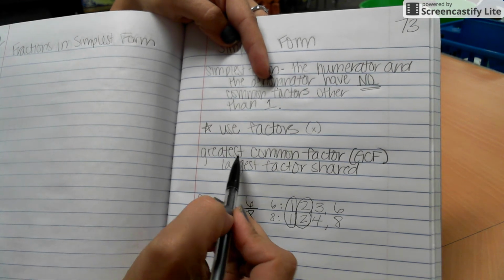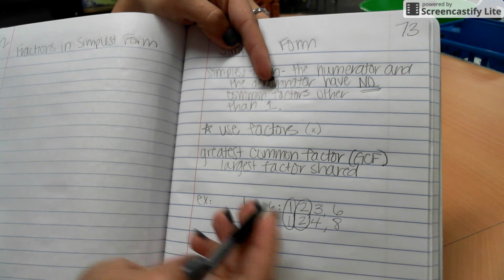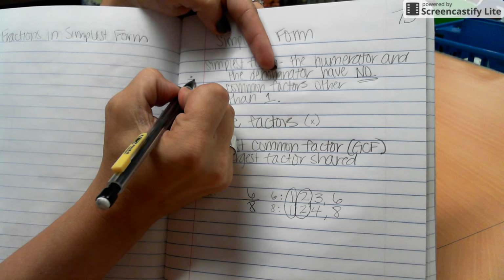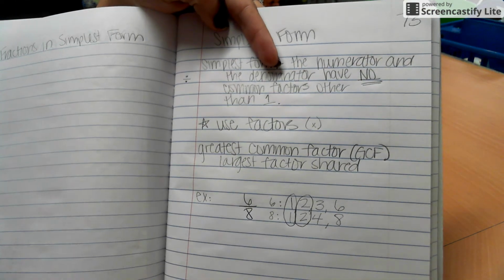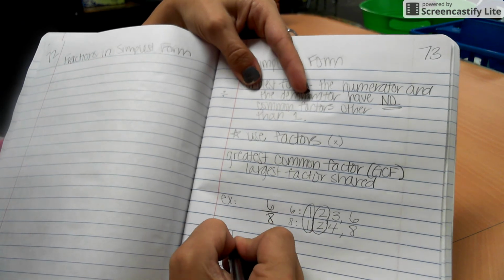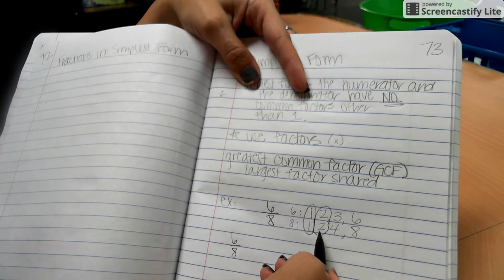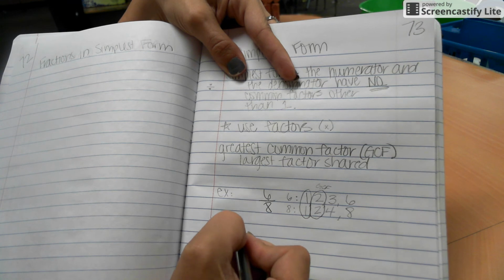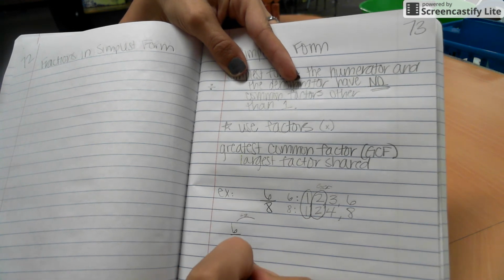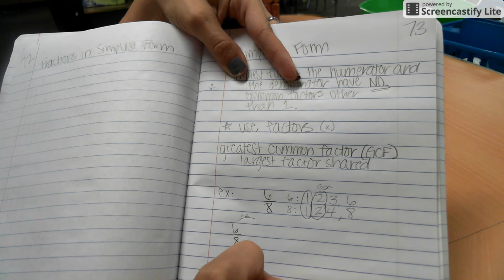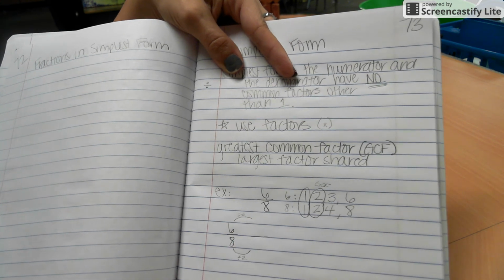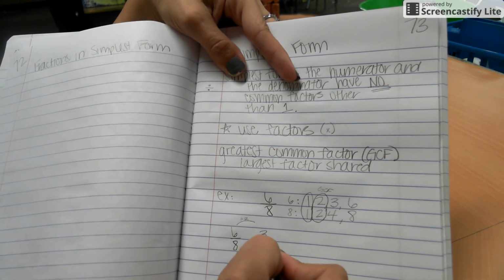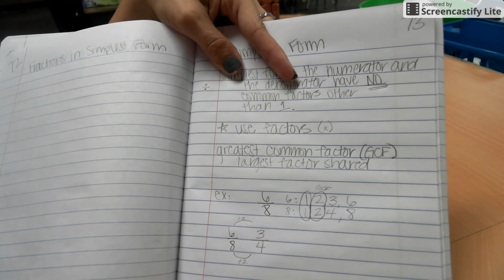Now, I'm going to use the greatest common factor, the biggest one that they have in common, and that's what I'm going to use to divide because for simplest form, in the video, it said I'm going to divide. So I'm going to take my 6/8 and I'm going to divide by 2 because this was the greatest common factor. So I'm going to divide the top by 2. And whatever I do to the top, I have to do to the bottom. And if I divide 6 by 2, I get 3. If I divide 8 by 2, I get 4.